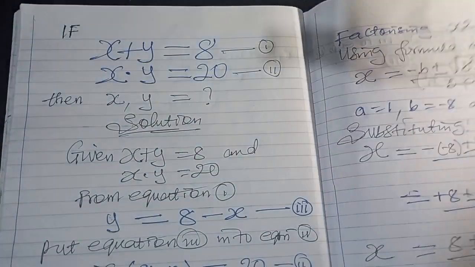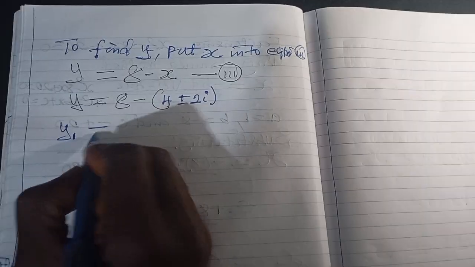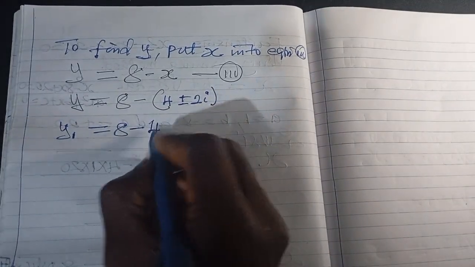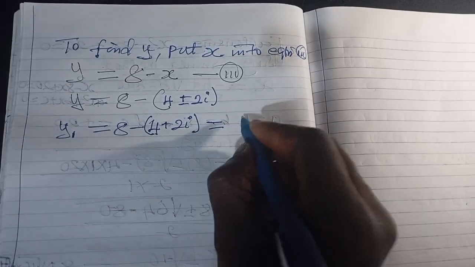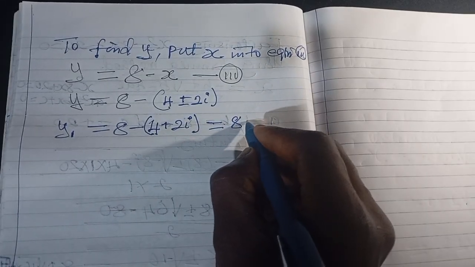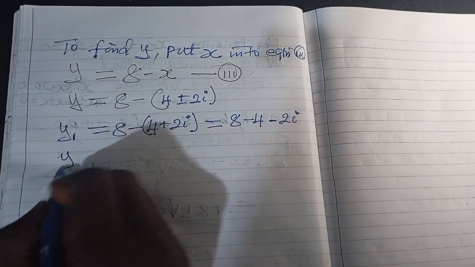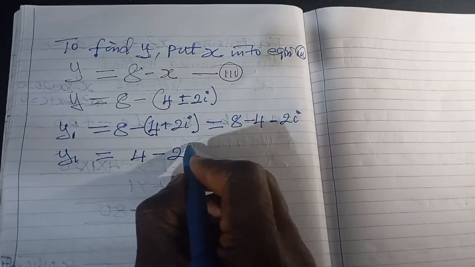Good. So y1 will now be 8 minus, okay, 4 plus 2i. This is the same as 8 minus 4 minus 2i. y1 will now be 4 minus 2i.